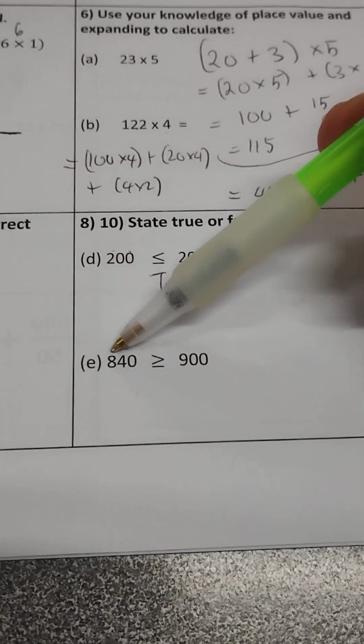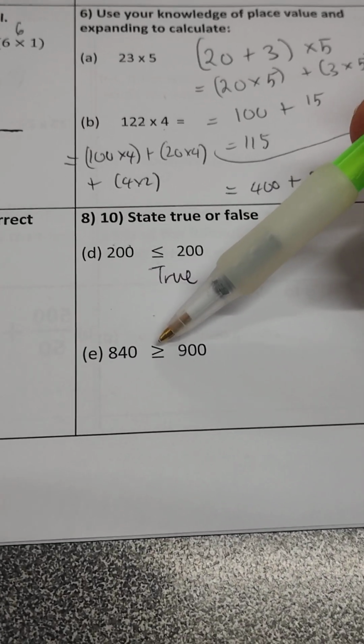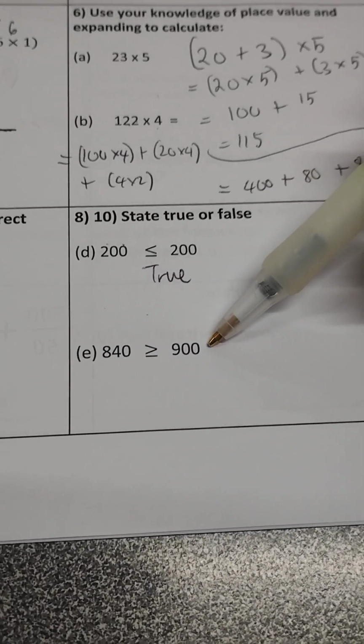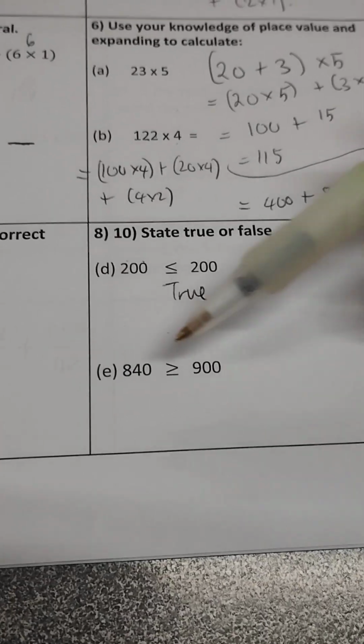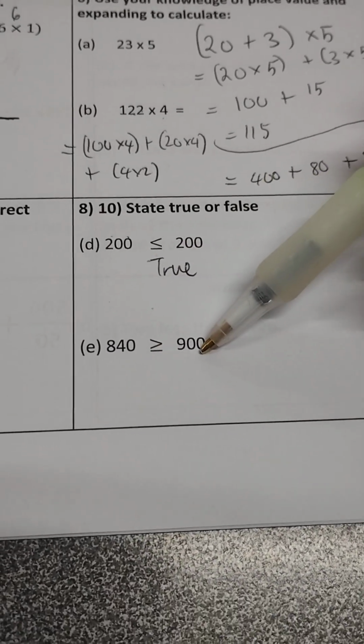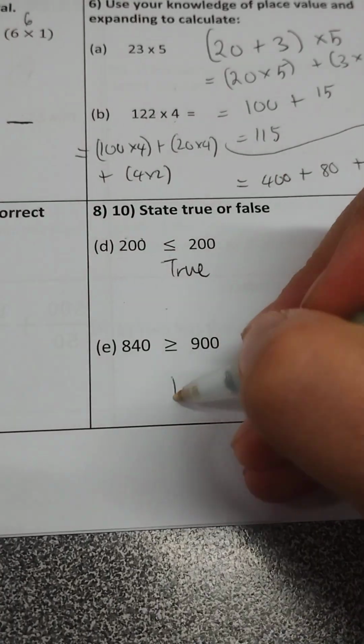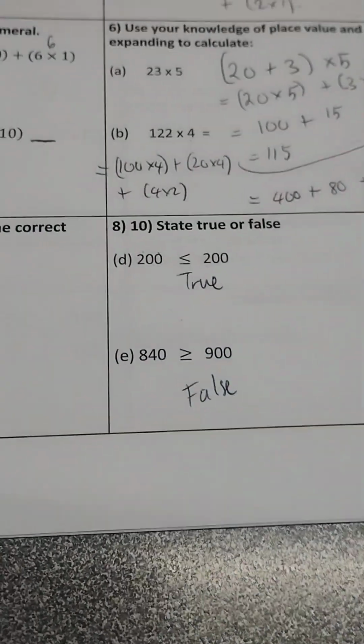Let's try this one. 840, we can say is greater than 900. No, 840 is not greater than. Is 840 equal to 900? No, that doesn't work either. So we just write false. Neither option works, and that is false.